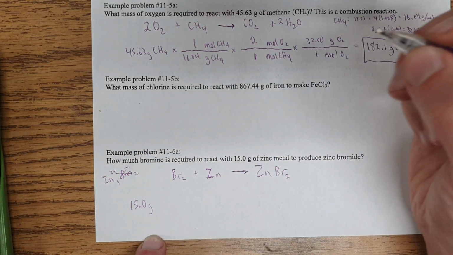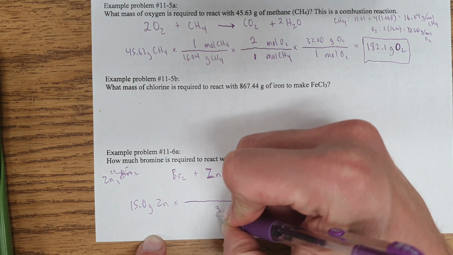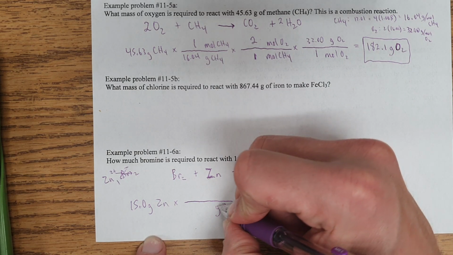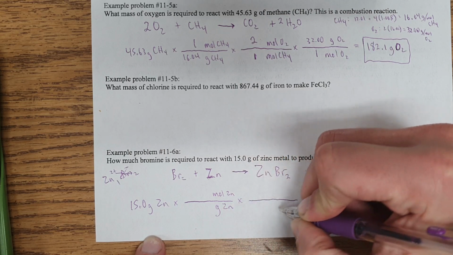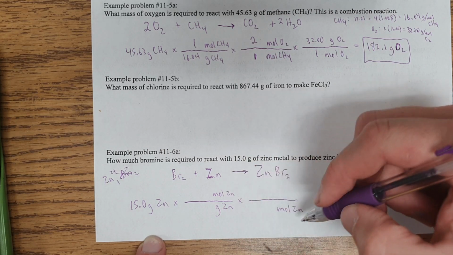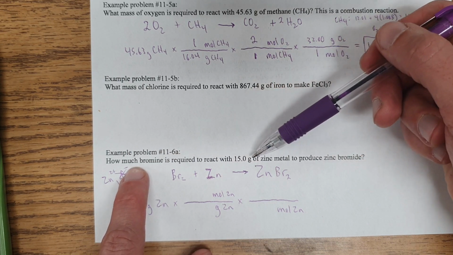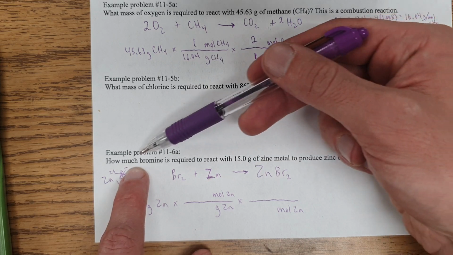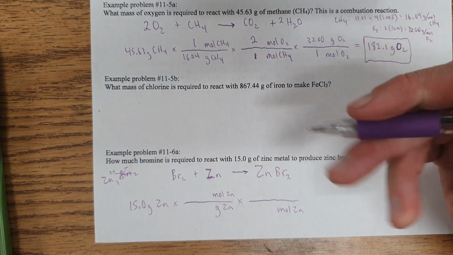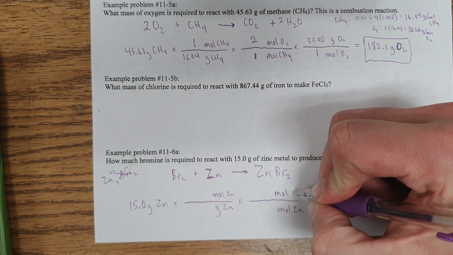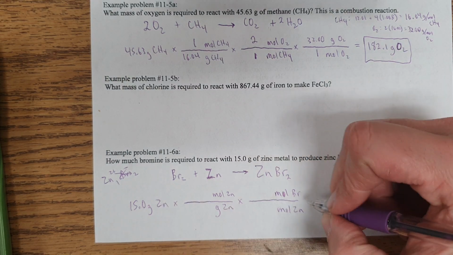15.0 grams of zinc times, we're going to put grams of zinc on the bottom so I can cancel with grams of zinc over there to give moles of zinc. And then we need moles of zinc here so that I can cancel that because moles of zinc is not the answer. We want to know how much bromine. By the way, when it says how much, I'm going to look for grams because if it doesn't specify it, then I reply with the same units given. So anyway, moles of bromine is required because, again, it's asking for bromine.